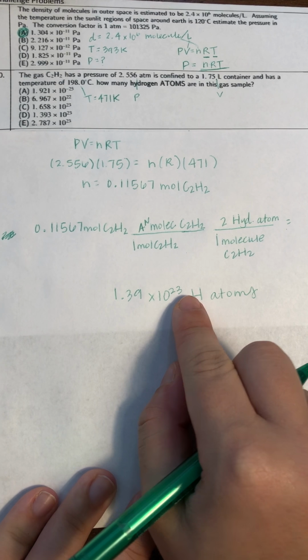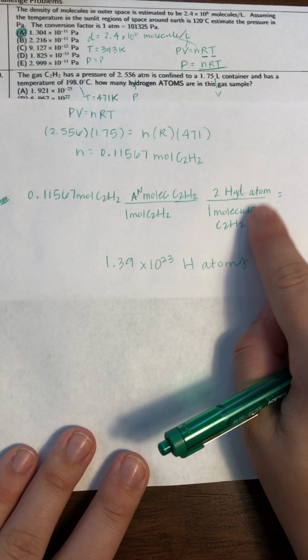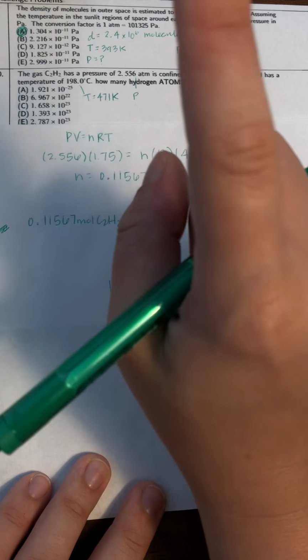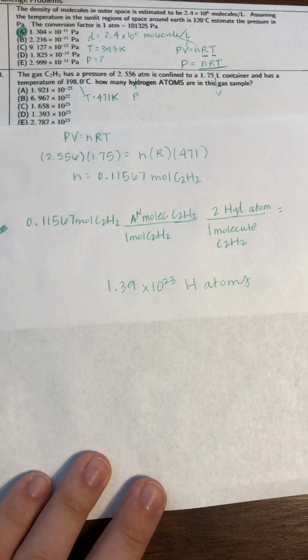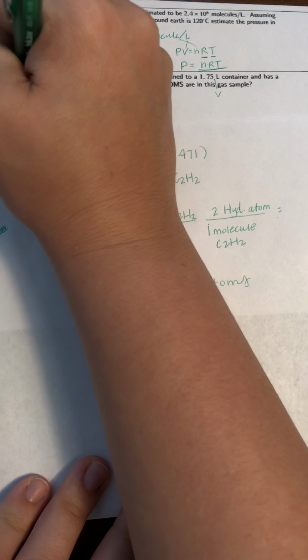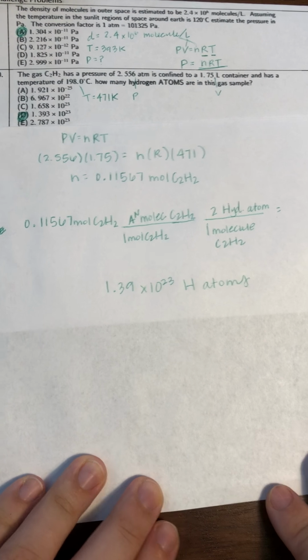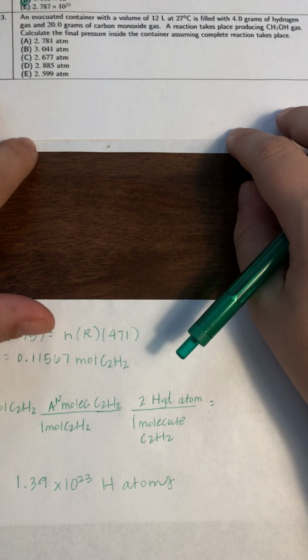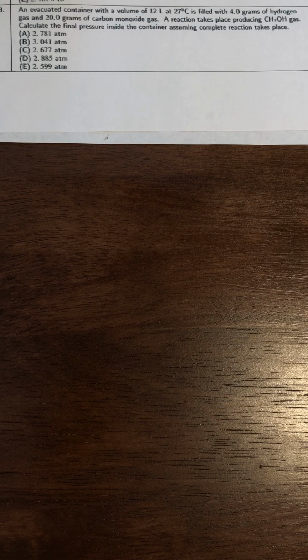And if you forget this last step to multiply by 2, he did provide that as an answer choice, so be wary. Make sure you know what you're looking for. Make sure you answer the question. So D is the right answer. All right, let's attempt the last challenge problem. It's a fun one. All right, go ahead and read it for a second, and we'll tackle it.